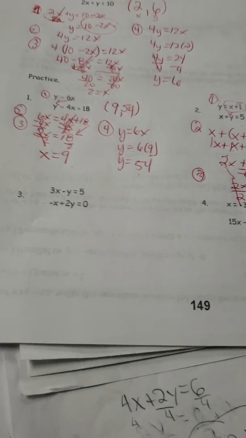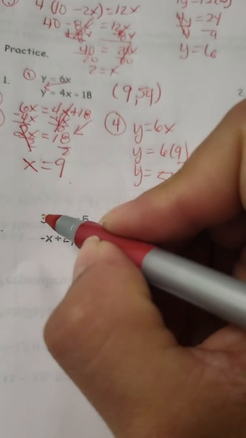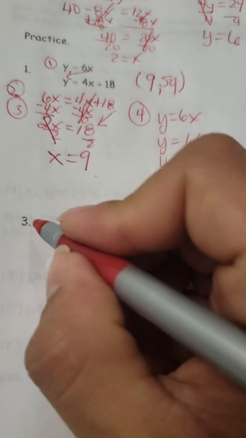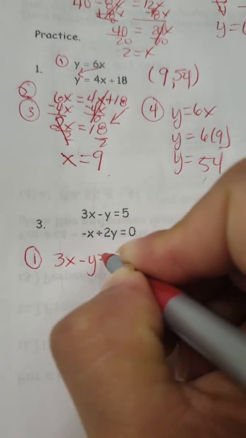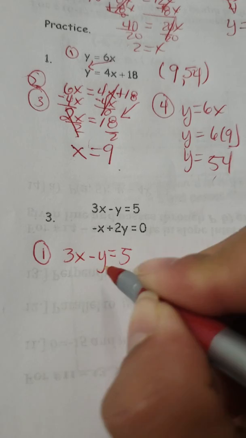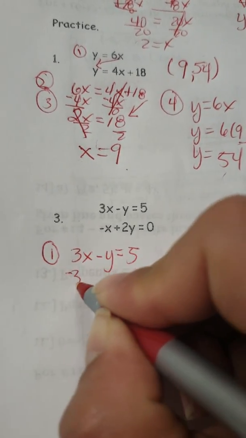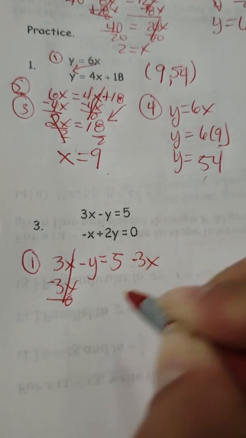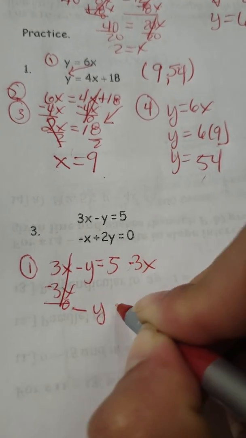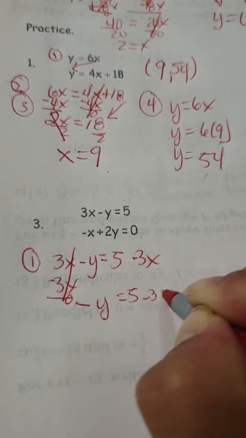All right, 2 more problems to go. So here we have to do step 1. It's not done for us. So we're trying to solve for y. Get rid of the 3x first by subtracting the 3x. What I do to one side, I do to the other. That leaves me with negative y equals 5 minus 3x.